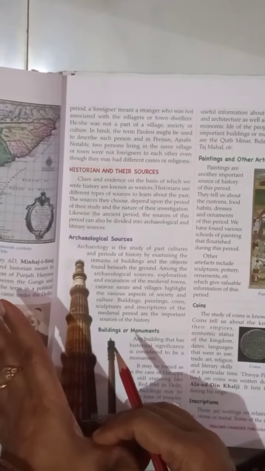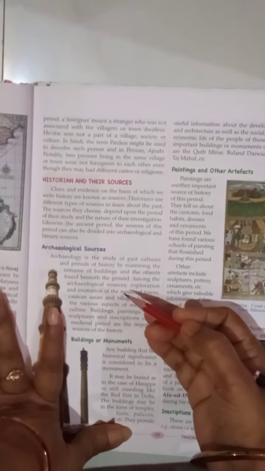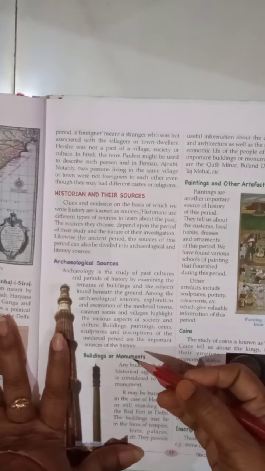Similarly, the term foreigner had a different meaning at that time. Today we understand a foreigner as a person who does not belong to our country, who was not present in our country.